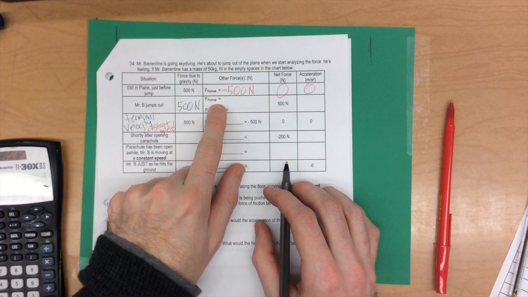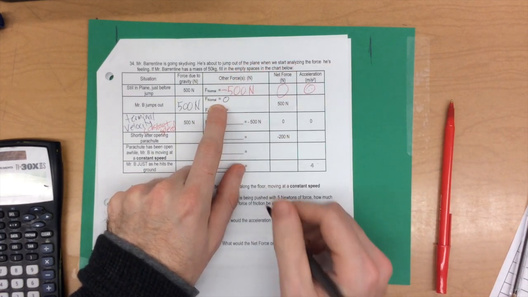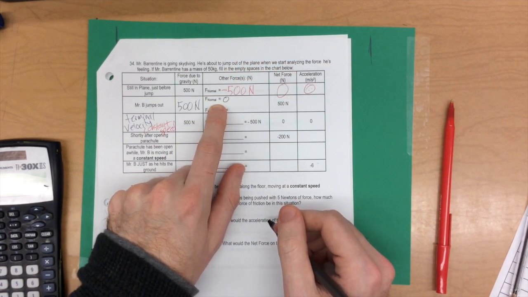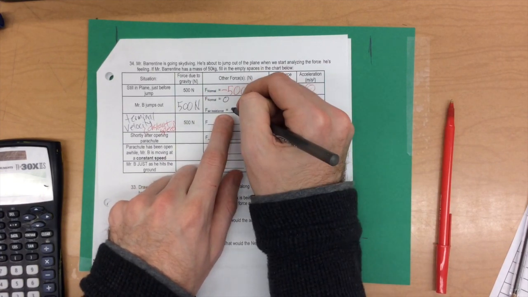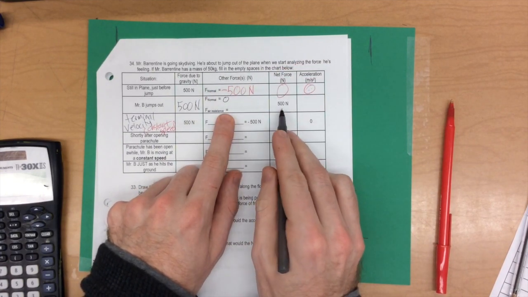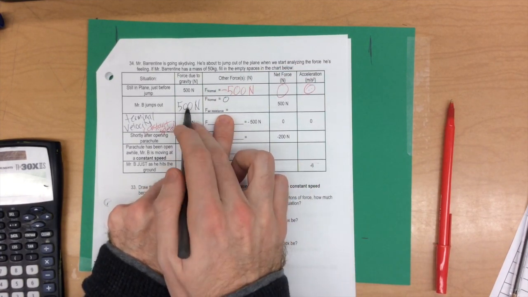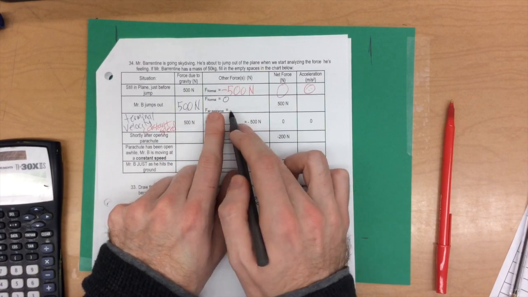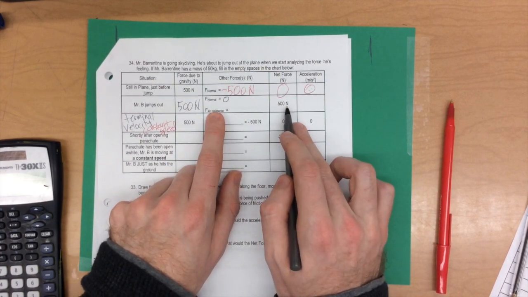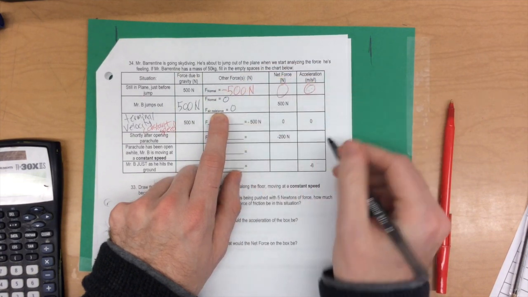Do I have any more normal force? No, I just left the normal force behind by stepping out of the plane. I don't have any air resistance yet. How do I know that? My net force is 500. So if my force due to gravity is 500 and there was any force here, it would make the net force something other than 500. So this one's got to be 0, 2.